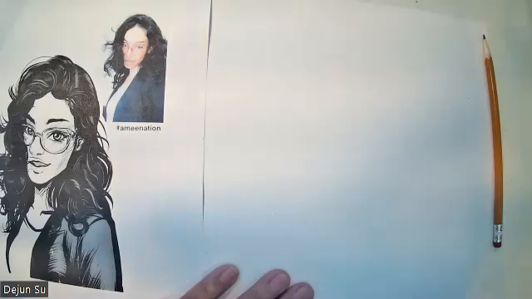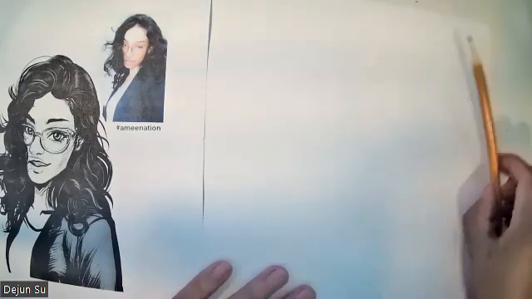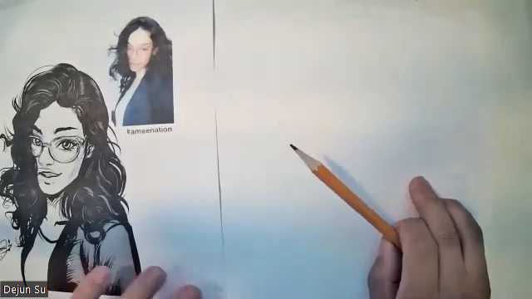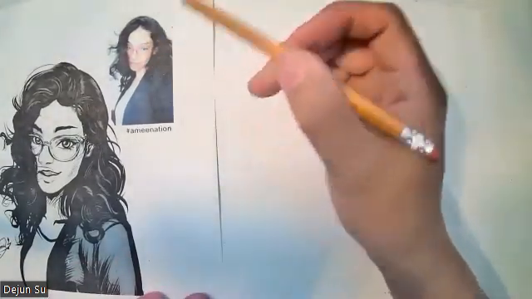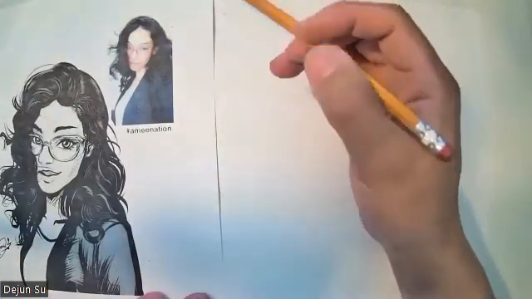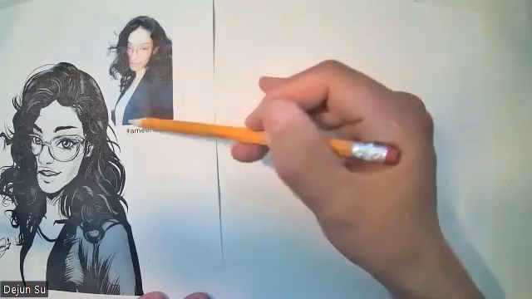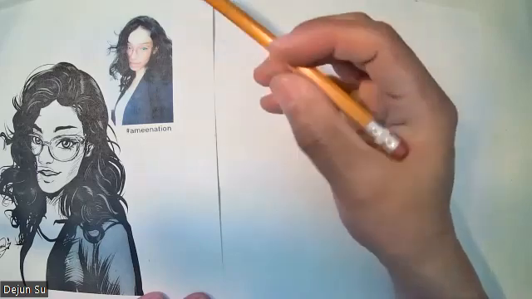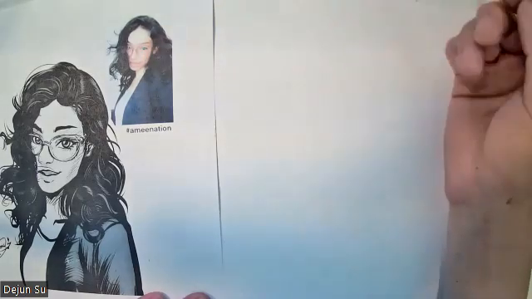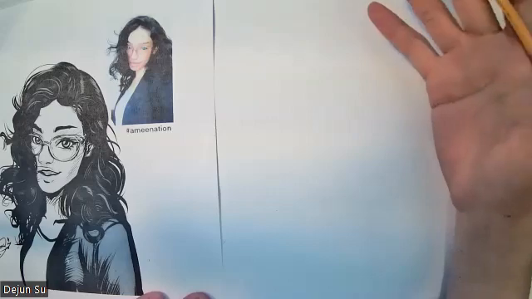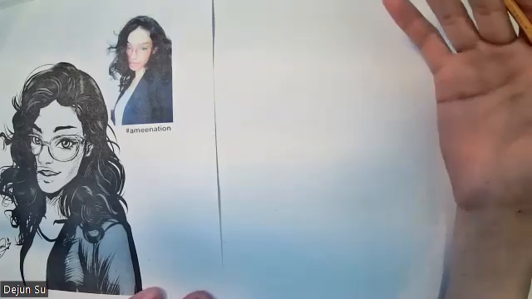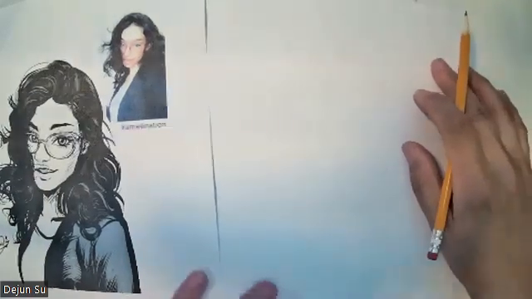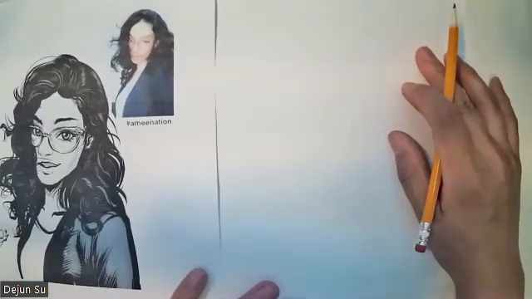Okay, we see this picture on the left. That's a female, a lady we want to draw. So we can see the real picture is like this. We can use this kind of technique to draw our siblings, our parents, or yourself. So let's quickly draw this.